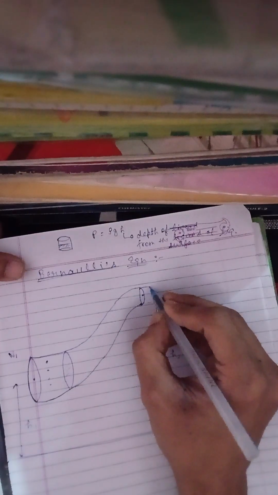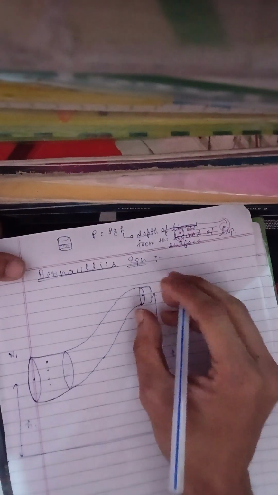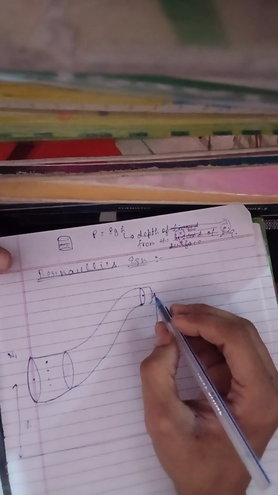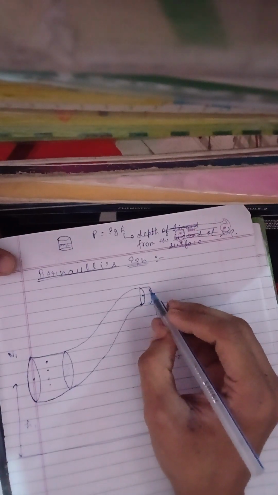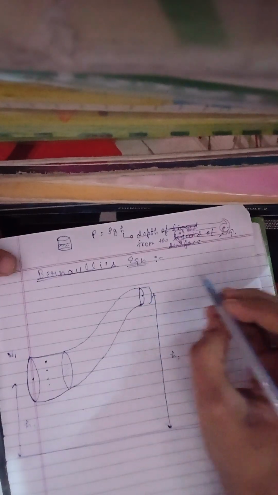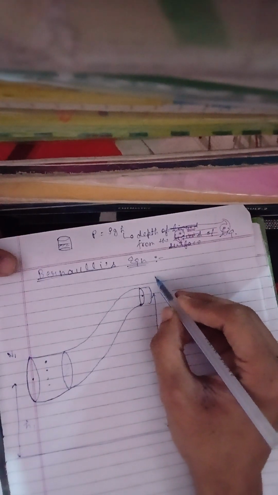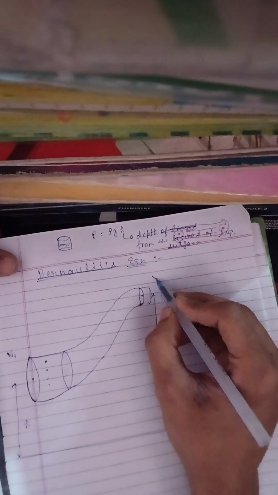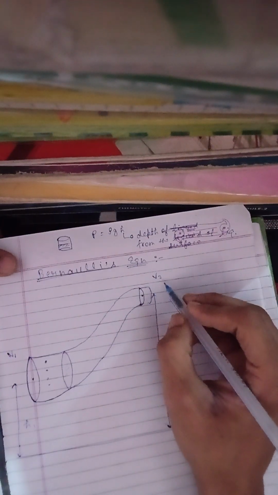When it exits, the volume of liquid will create a cylindrical shape. Suppose it will have velocity v2 while exiting.